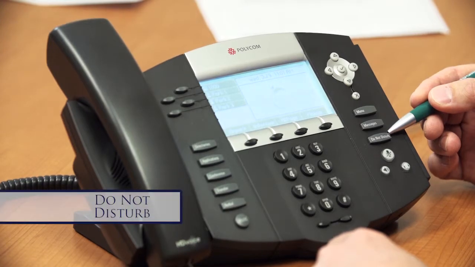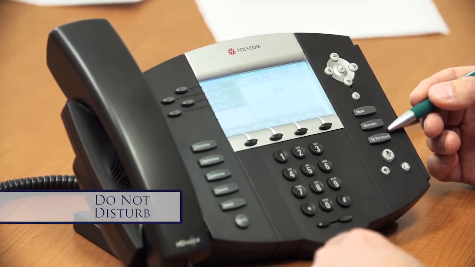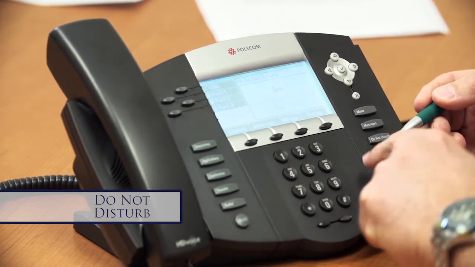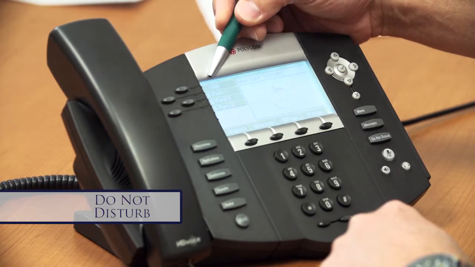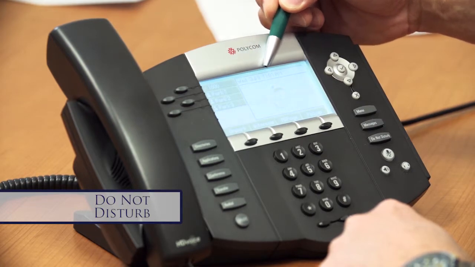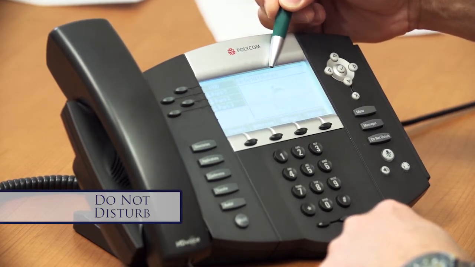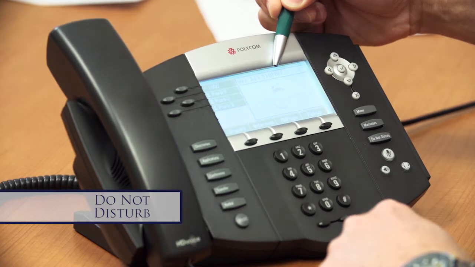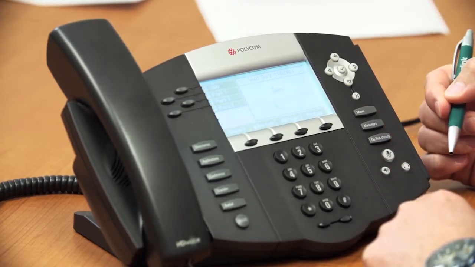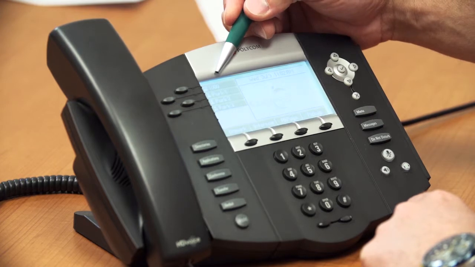Next, we have Do Not Disturb. Do Not Disturb is simply putting your phone in Do Not Disturb mode. By pressing this button, you will notice an X next to your extension in the top left corner. Also, you will notice where the date and time is, a message that says your phone is in Do Not Disturb mode. Calls to your phone in Do Not Disturb mode will go directly to your voicemail. To take your phone out of Do Not Disturb mode, simply press the Do Not Disturb button again, and you will notice your phone is back to normal operation.